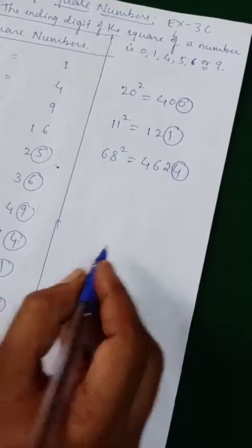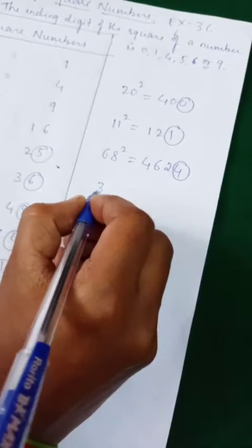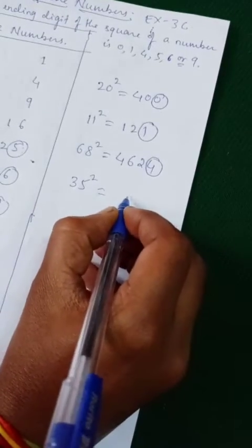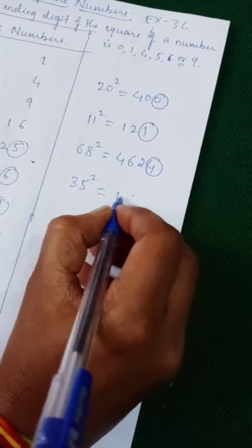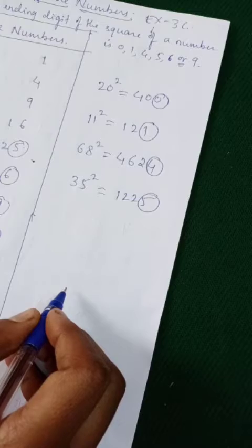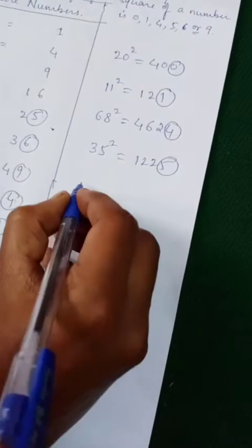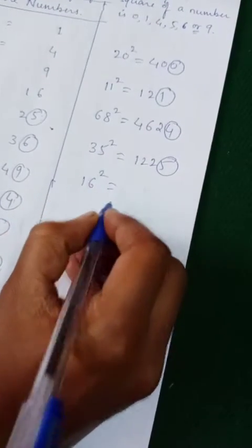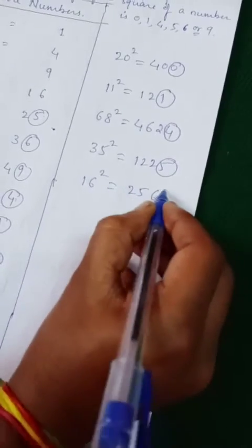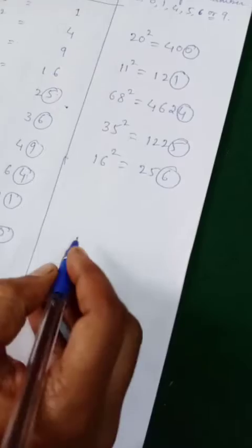Then 35 square. 35 square is 1225, which ends with the 5 at its units place. Then I'll take 16 square. 16 square is 256, which ends with the 6.